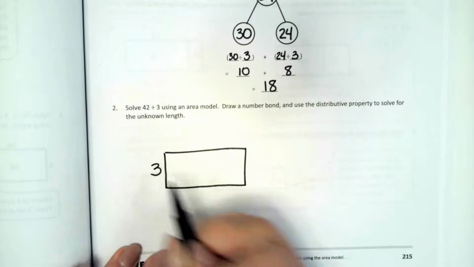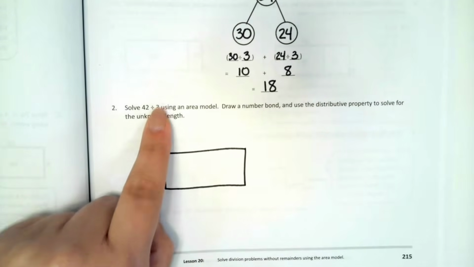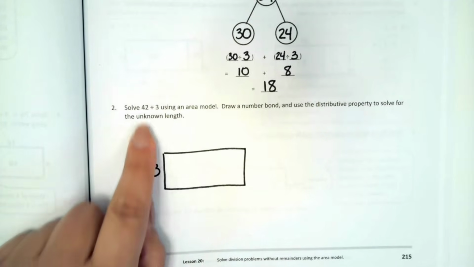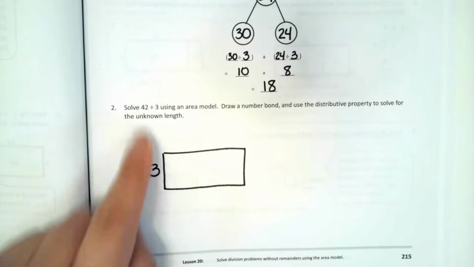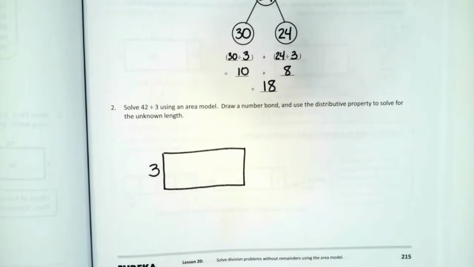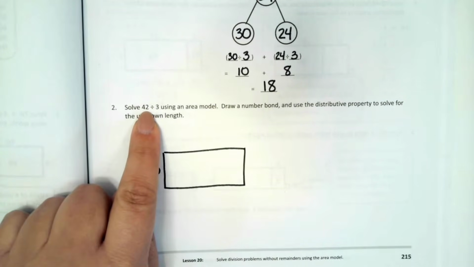The width is 3. The divisor is the width. Our total is going to be 42. Now remember, we're going to start by asking how many lengths of 10 can we use to get to 42 without going over, or to get close to 42 without going over.